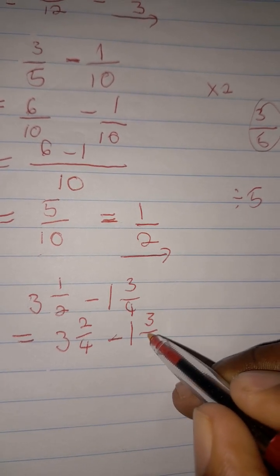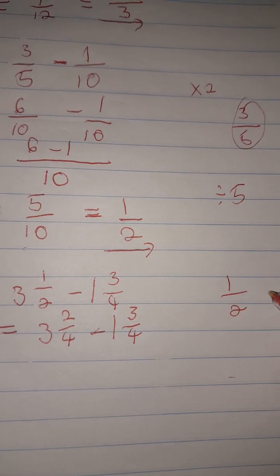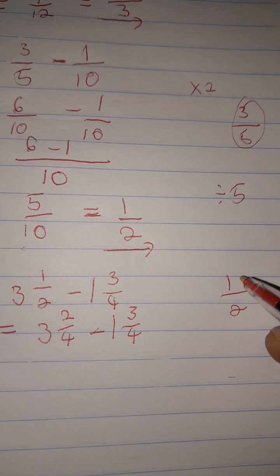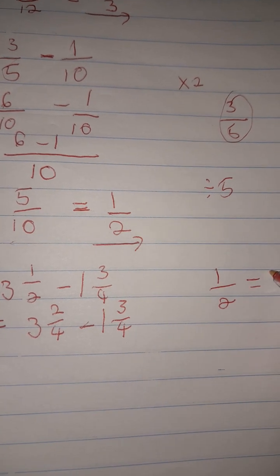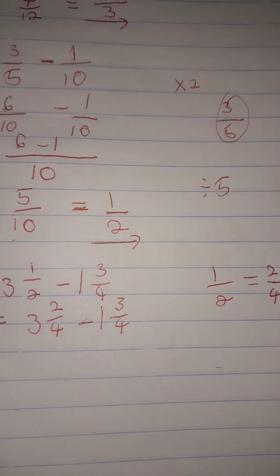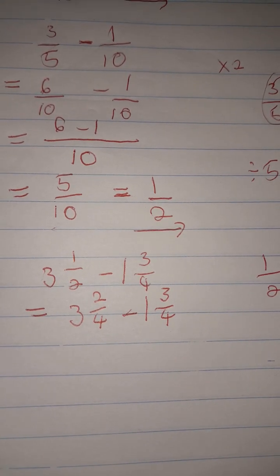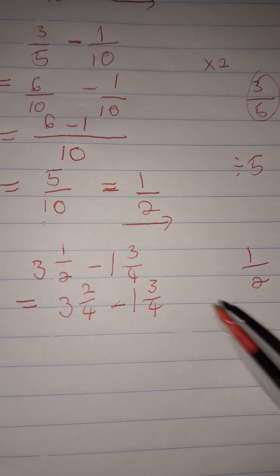and 3 all over 4. Okay, what I did was find the equivalent fraction by multiplying the 1 by 2, which gives me 2, and 2 times 2, which gives me 4. So this is the equivalent fraction, right? So we can see that now we have fractions that have the same denominators.